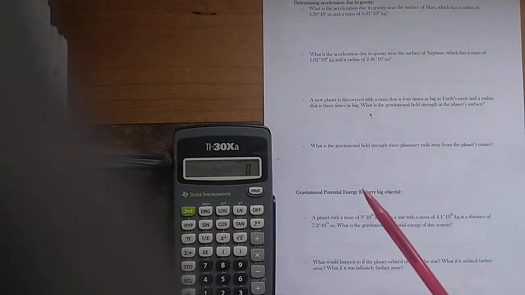What is the acceleration due to gravity near the surface of Mars, which has a radius of 3.39 times 10 to the 6th meters and a mass of 6.41 times 10 to the 23rd kilograms?